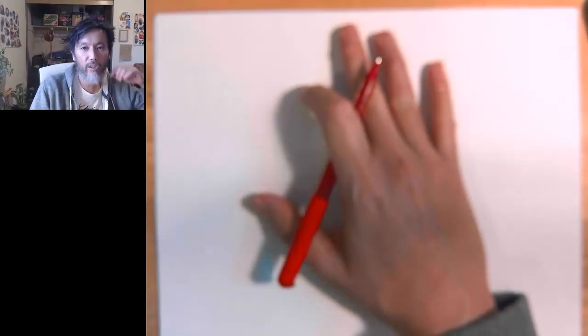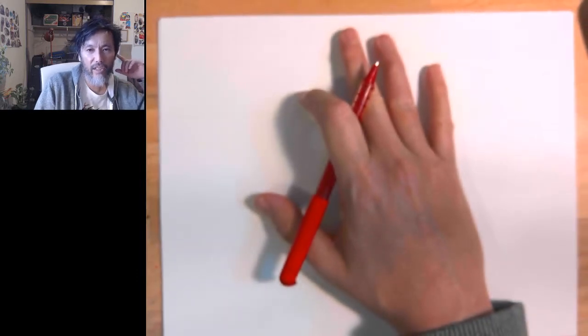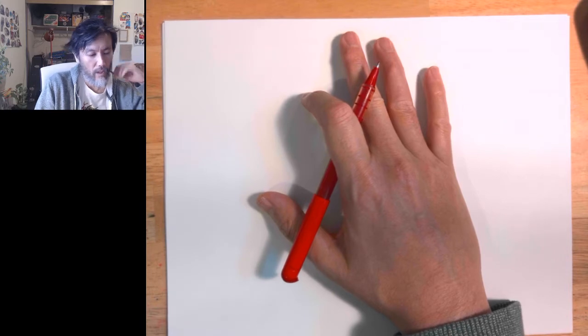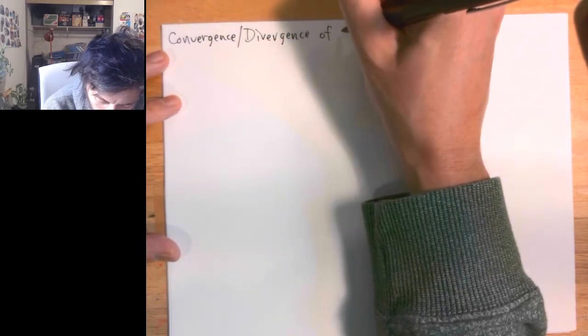What we're going to be very quickly diving into is the notion of convergence and divergence of sequences. Yeah. So let's write some definitions. Convergence/divergence of sequences.